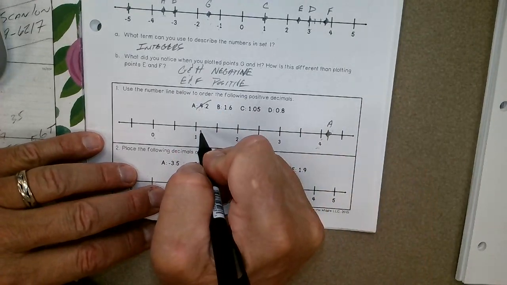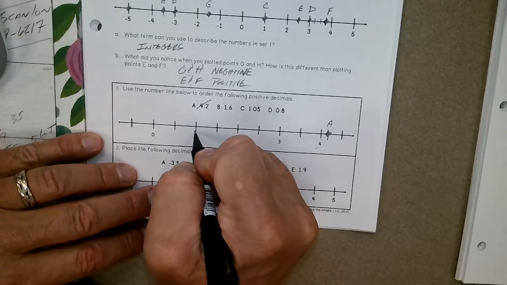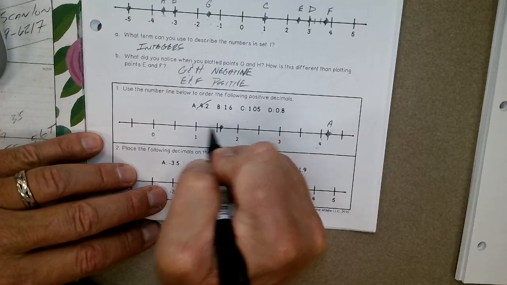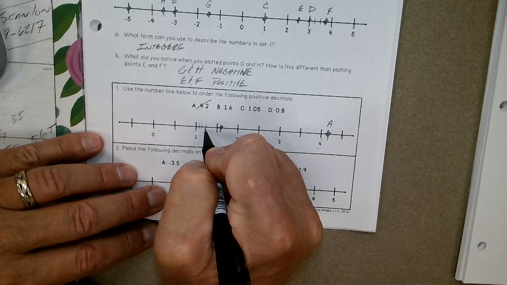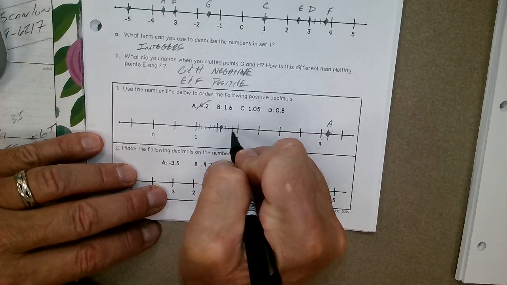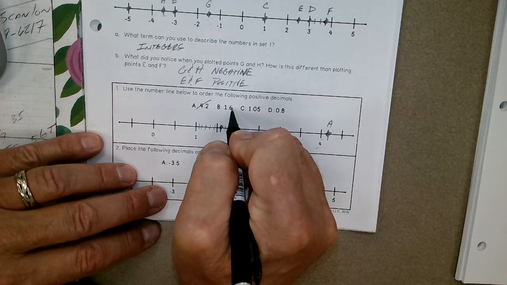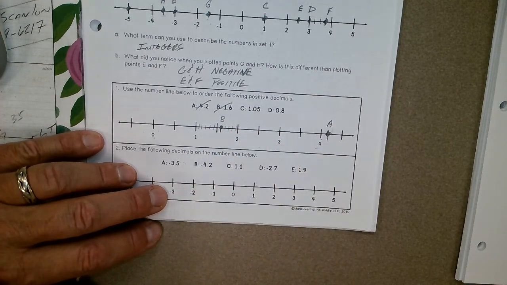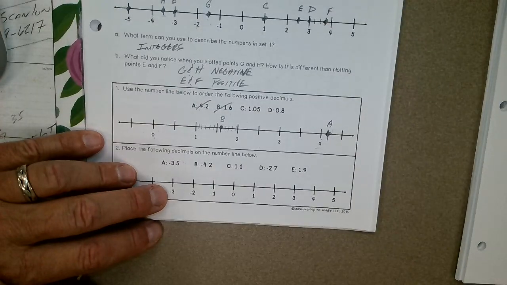B, 1 6/10. Well, 1 6/10 is going to be a little bit bigger than 1, about right there. If we broke this down into 10 equal sections, this would be 1.6 because it's tenths. Letter B.